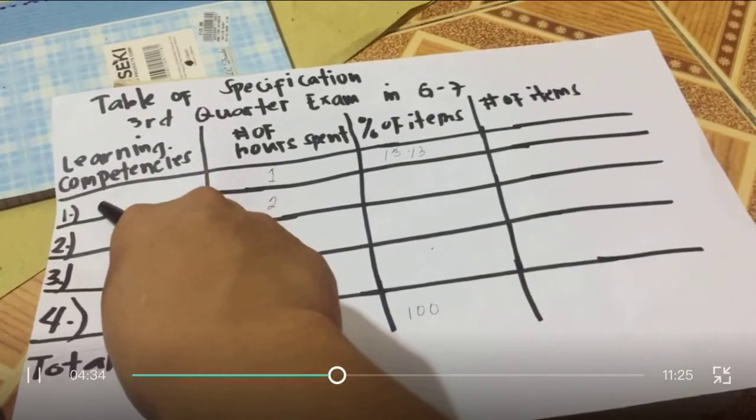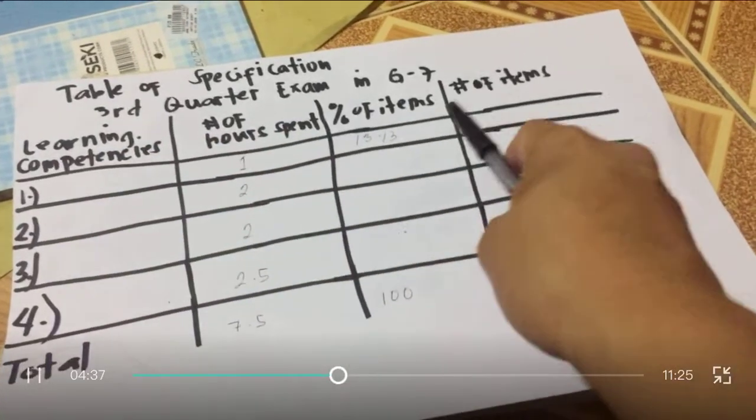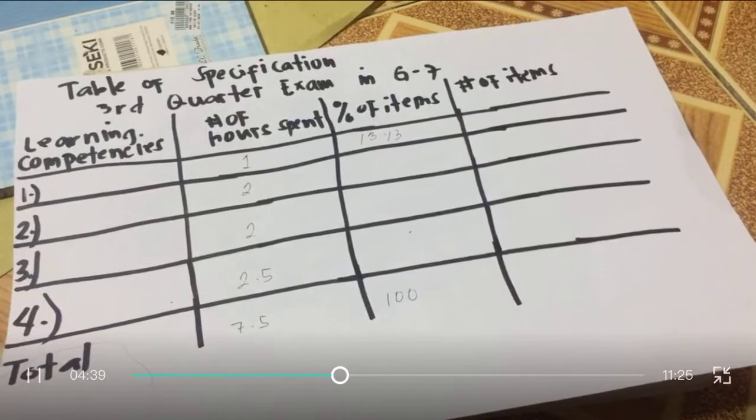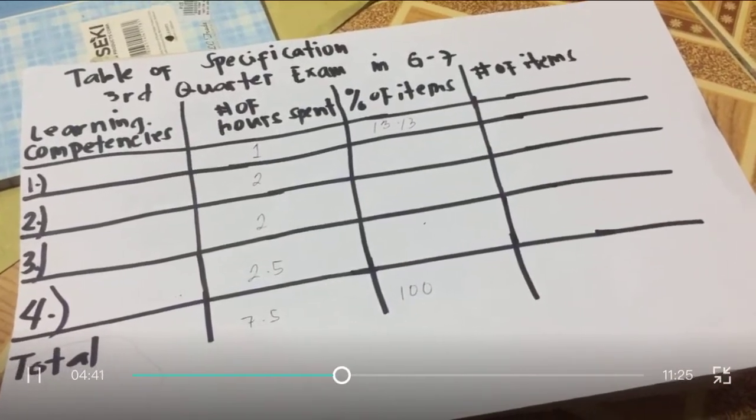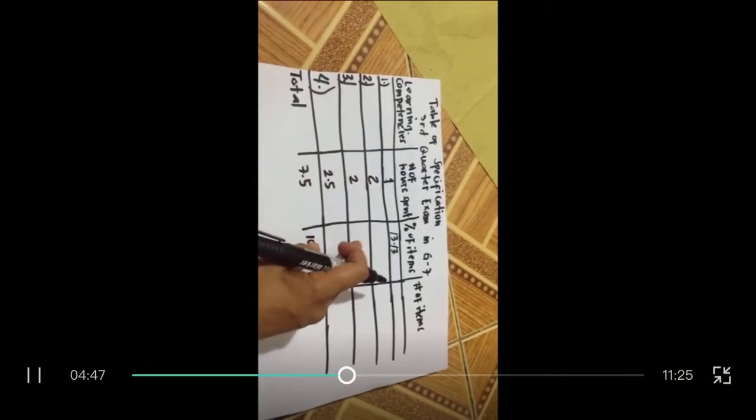And now, how to get the number of items? First, learning competency 2 is the same process.